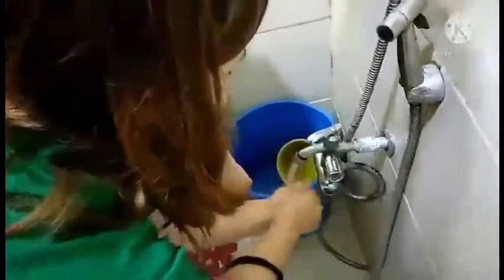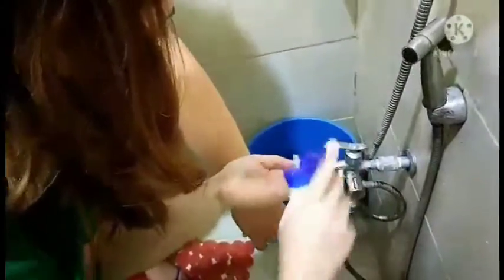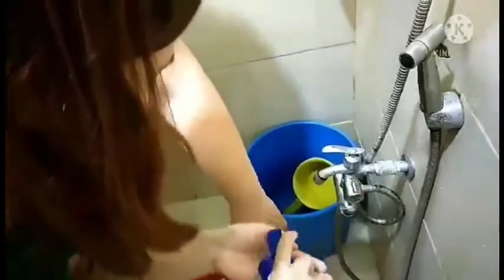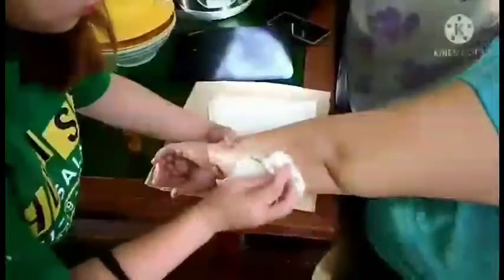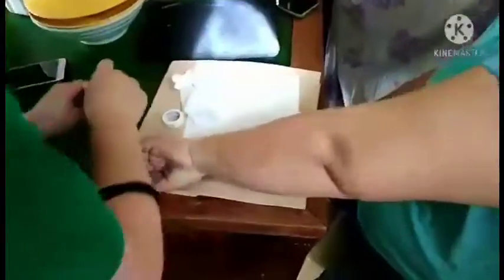First, clean with soap and running water. Second, apply antiseptic.